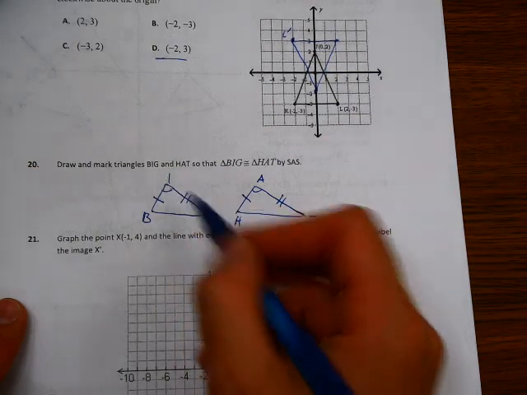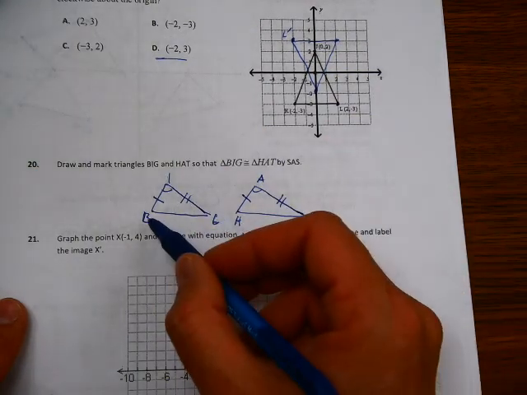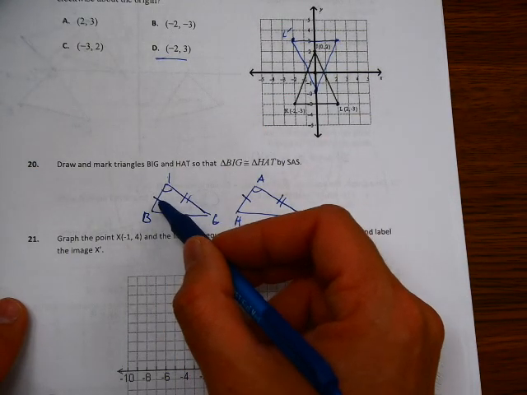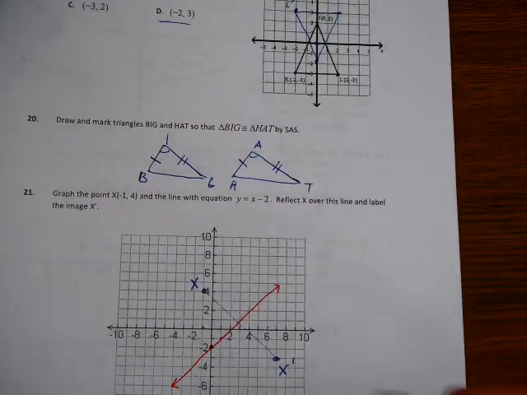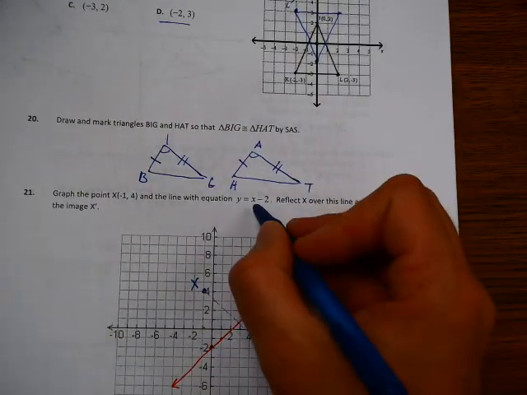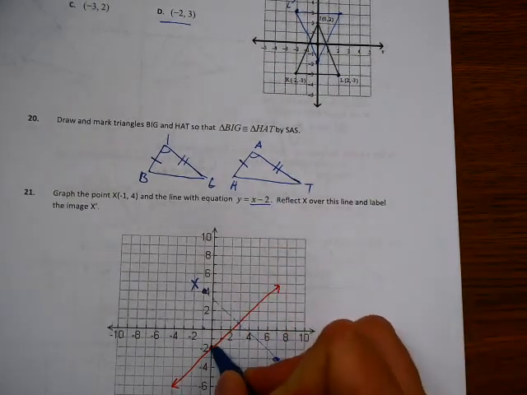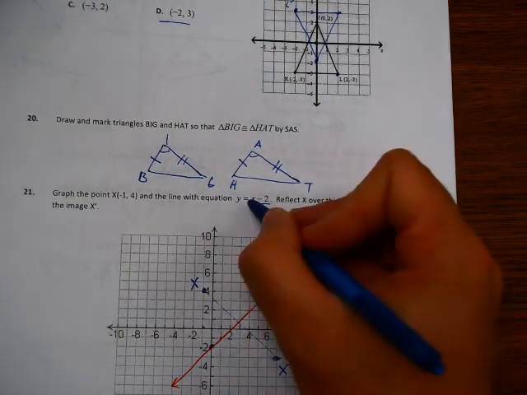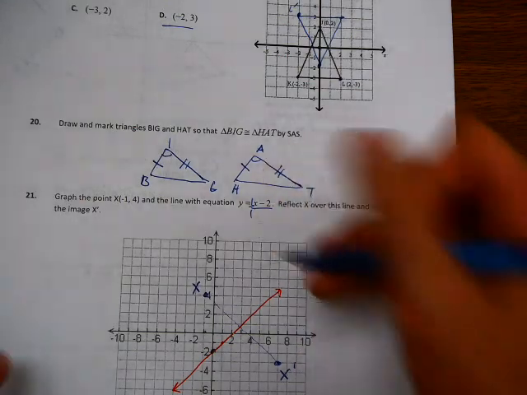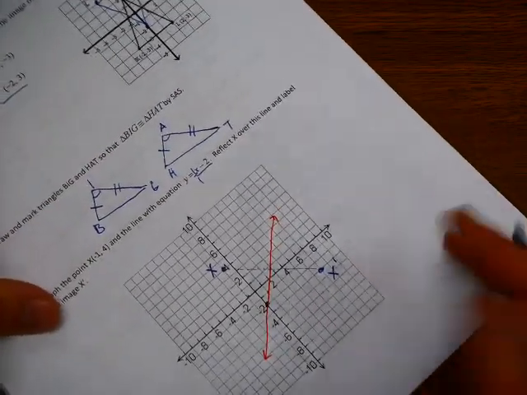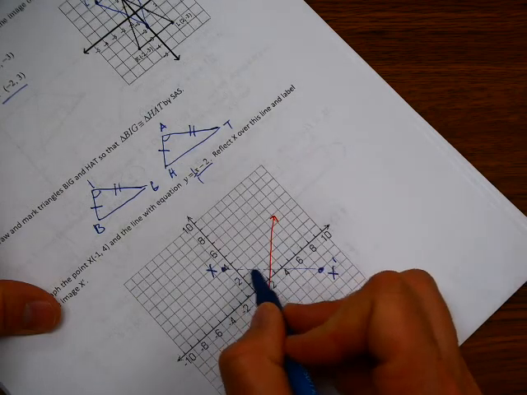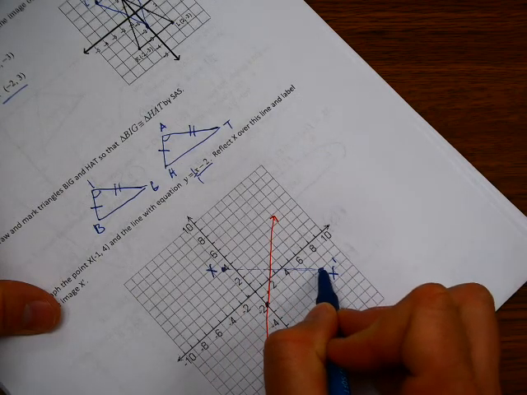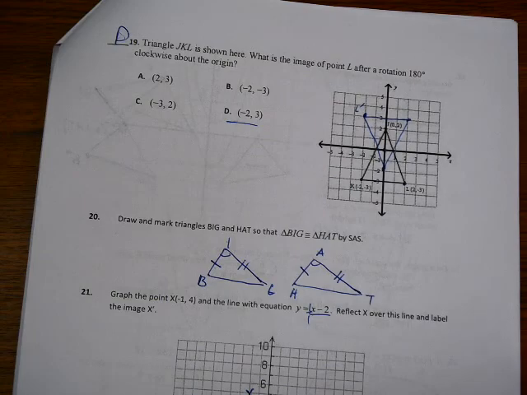I drew these BIG to HAT so that, remember, the order matters, and then just picked any side angle side that corresponded I wanted. Graph the line y equals x minus 2, so y-intercept is -2. Slope is 1 over 1. I drew that in. Then what I like to do is turn it vertically, and the red line vertical, and then just go over the same distance straight across, and there's x prime.